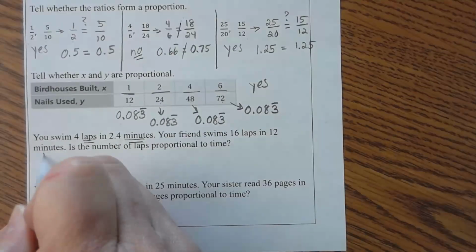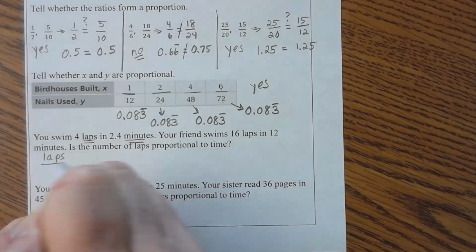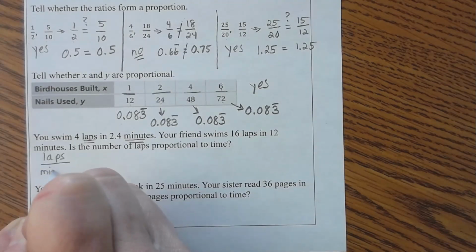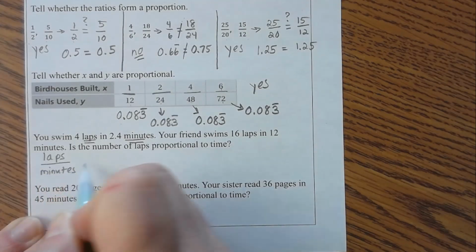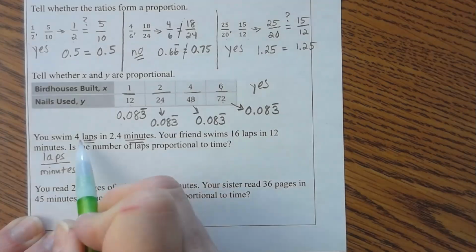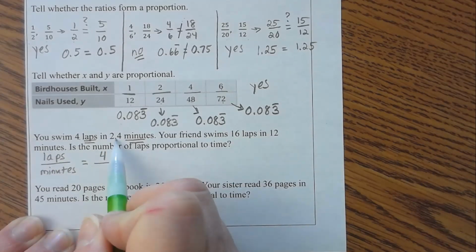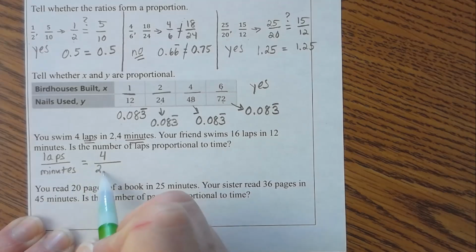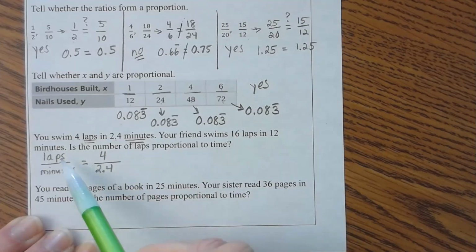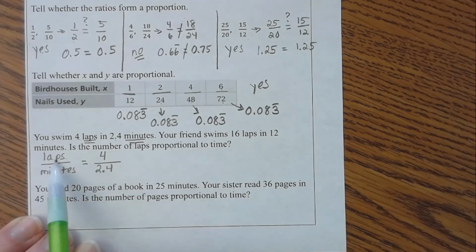We're comparing the number of laps to the number of minutes. I swim 4 laps in 2.4 minutes. Writing a ratio with words keeps you organized. Laps go in the numerator, minutes go in the denominator.